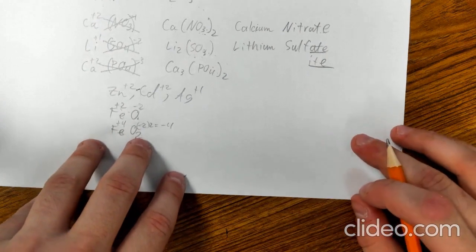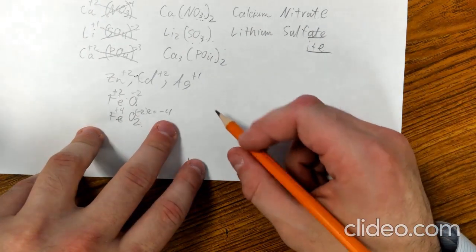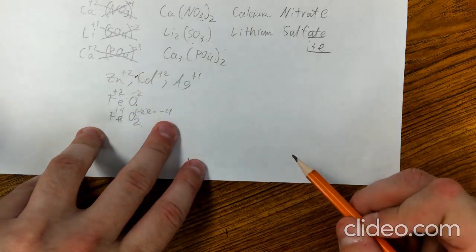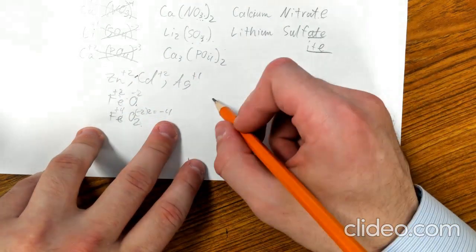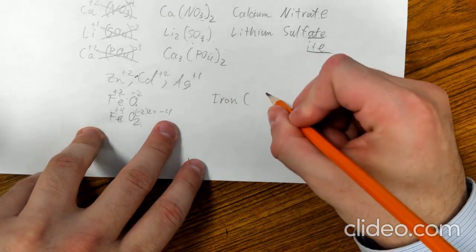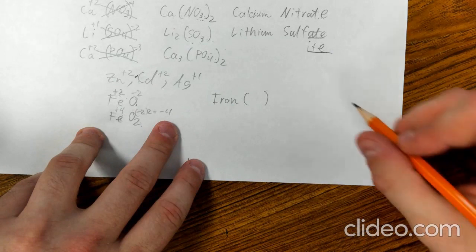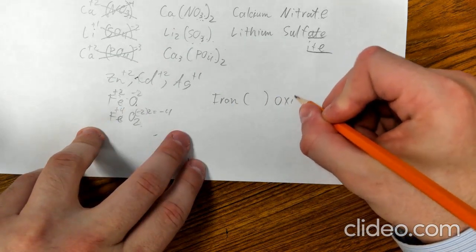And then the trickier ones are our transition metals. So these guys, since the charge can be different, we have to use something to tell which one it is. So what we do is we put the name of the metal, iron, and then we put Roman numerals in parentheses, and then we put the name of the other element, so like oxide.